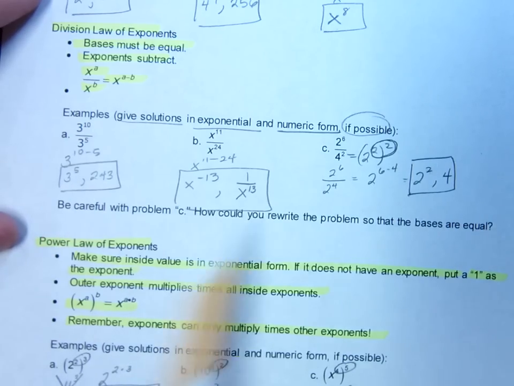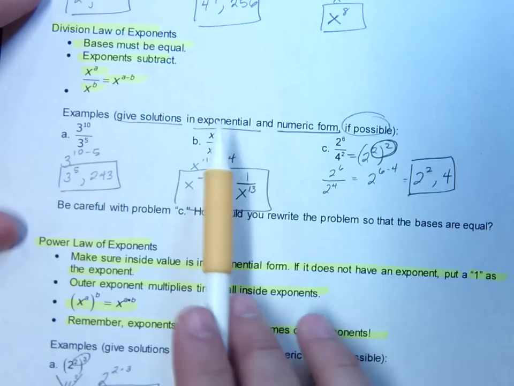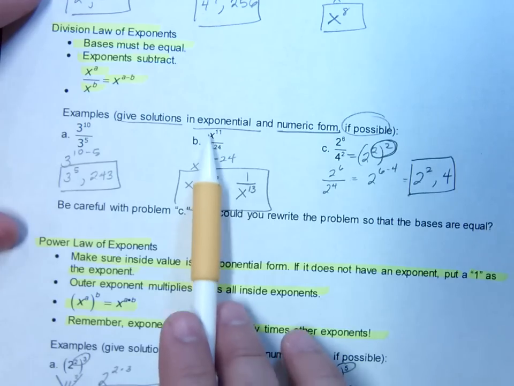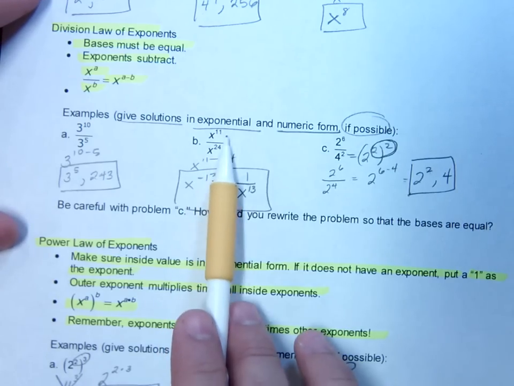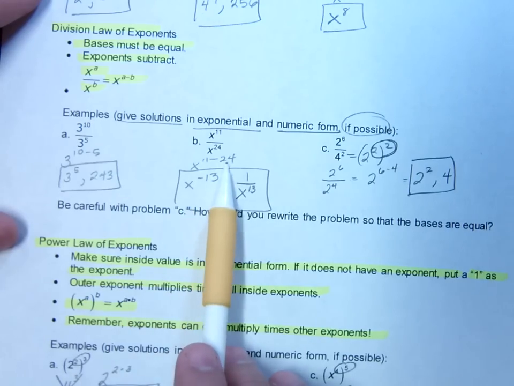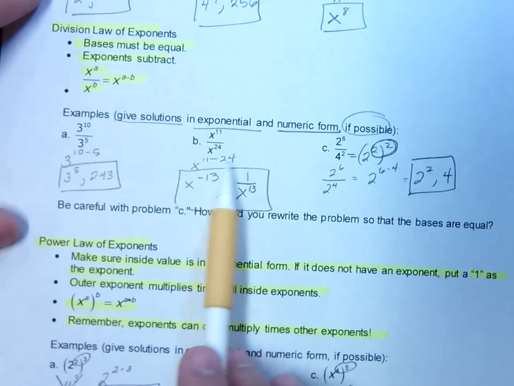Okay, now here's one that combines two laws that we know. Let's do it here. x to the 11th divided by x to the 24th. Same bases. Now I subtract. Make sure you subtract in the right order: top subtracted by the bottom. So x to the 11 minus 24. If you do this out of the wrong order, you're going to have the wrong answer. 11 minus 24 is negative 13.